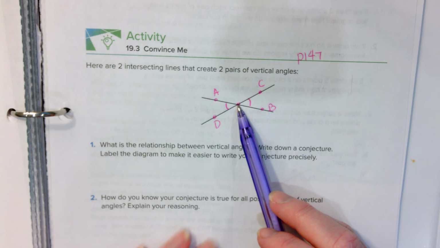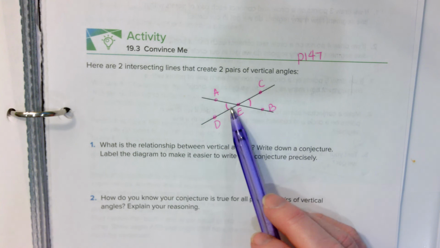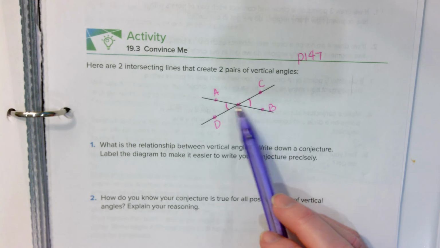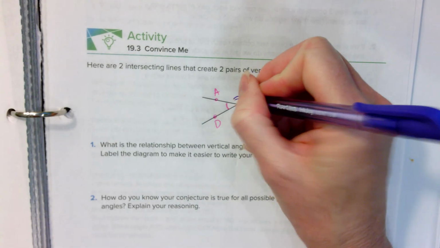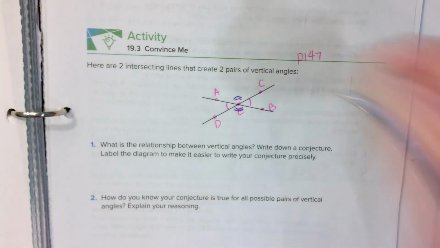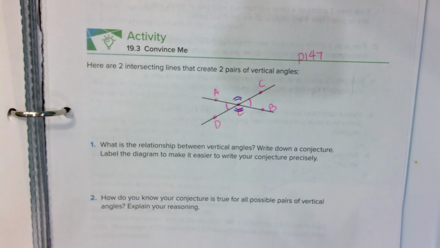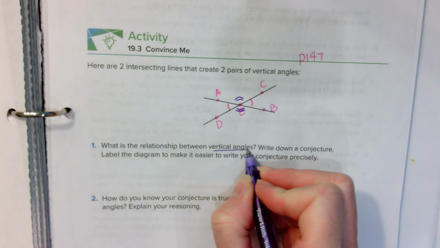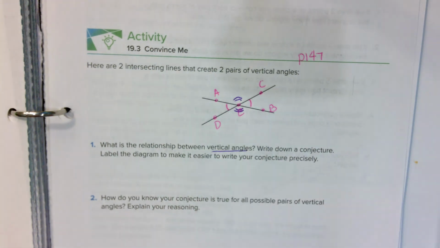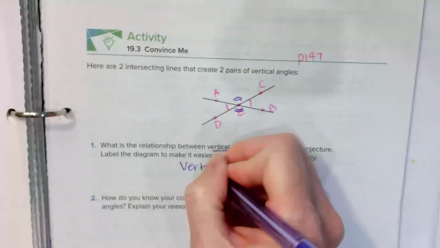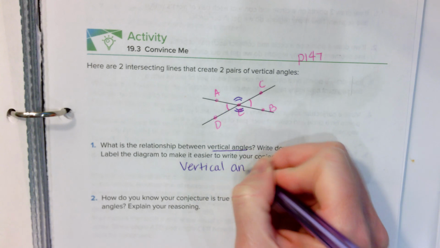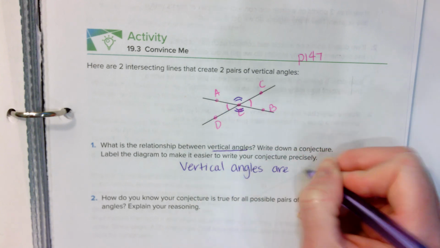So my thoughts about vertical angles are that they are congruent. So notice I mark the two angles directly across from each other, the smaller ones, with a single pink arc. And I'll mark the two larger ones with a double purple arc to show that I believe those angles across from each other are congruent. So what's my relationship between my vertical angles? I believe that my vertical angles are congruent. So vertical angles are congruent.